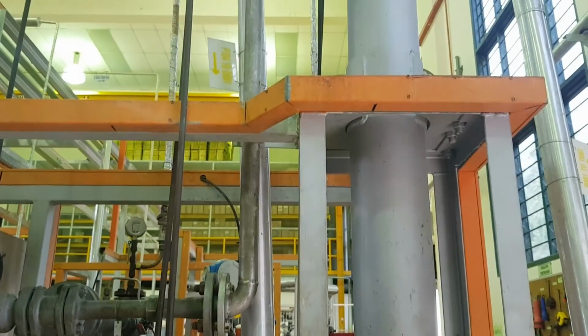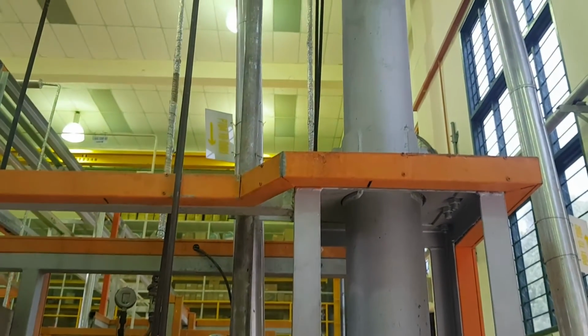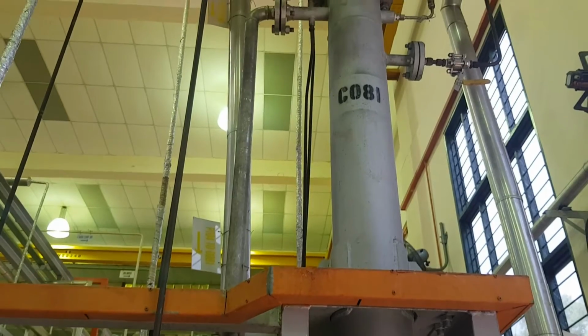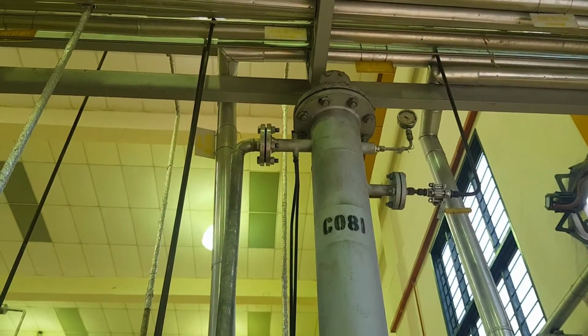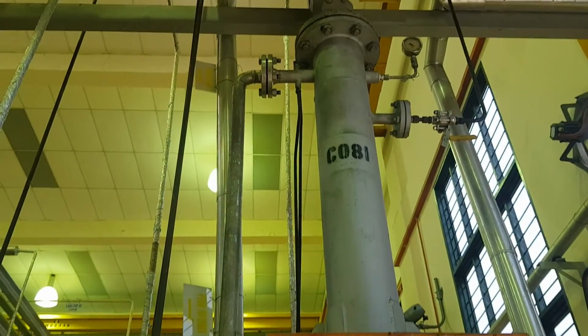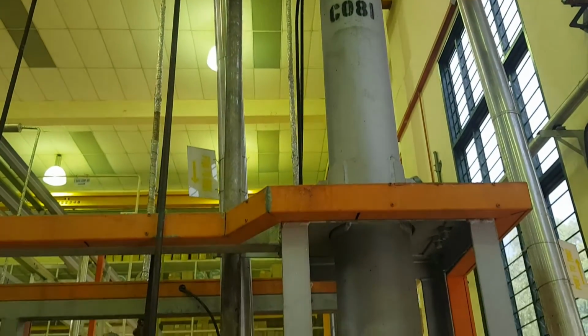This is the main distillator which separates the steam and the water, and as we can see these pipes above, the steam comes from another source so that the oil doesn't cool down.